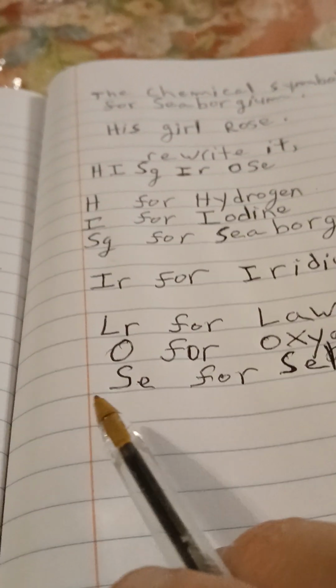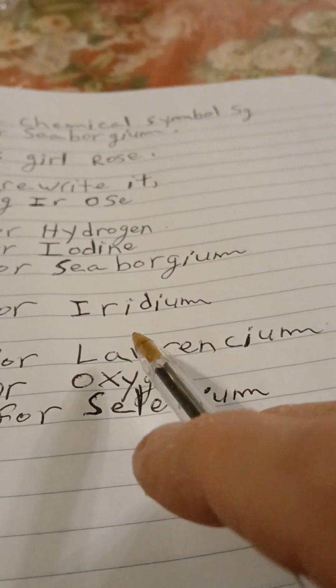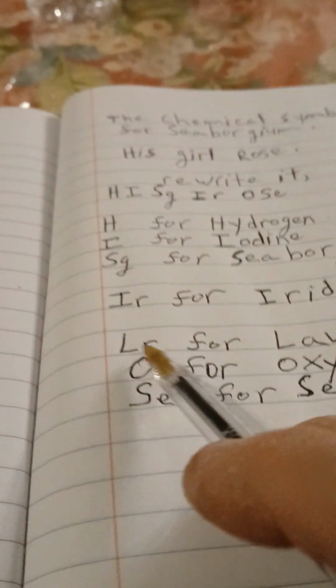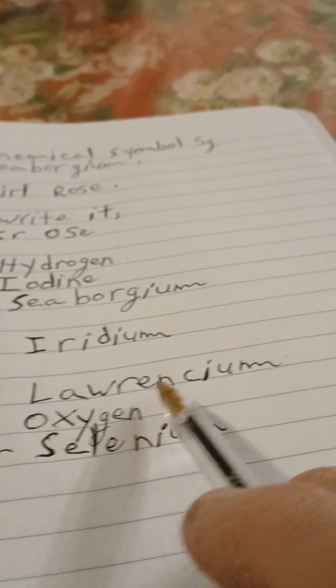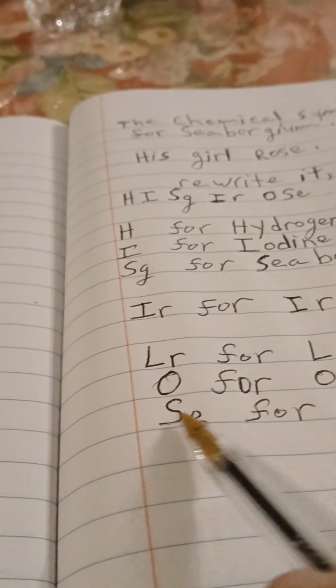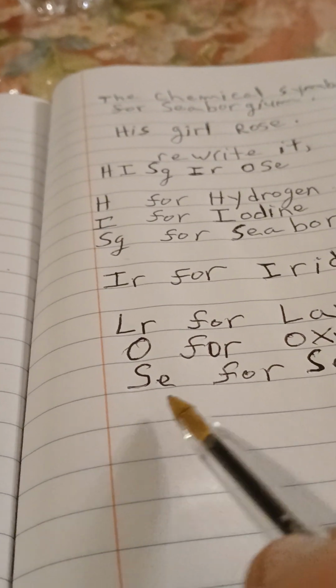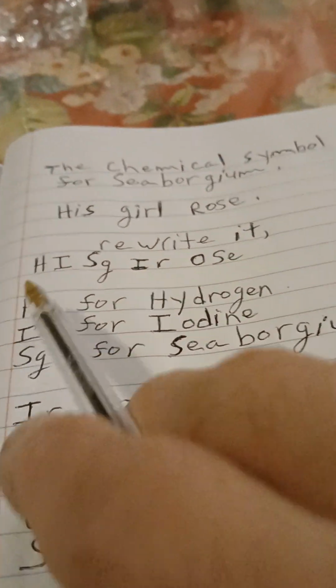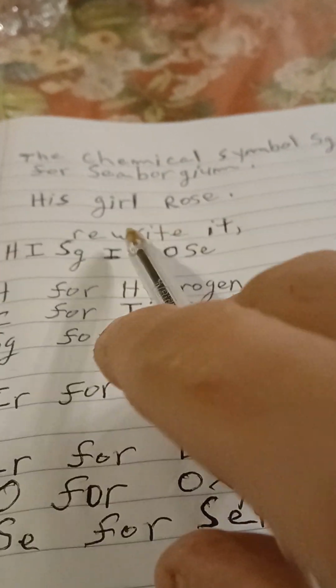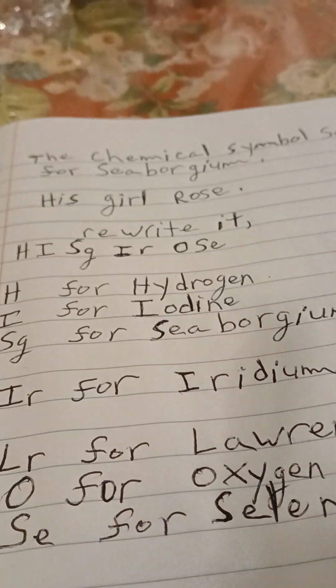Iridium. And that's spelled I-R-I-D-I-U-M. Then we got capital L and a small r, and that is for lawrencium. Lawrencium. And then we got capital O for oxygen, and then we got capital S and a small e for selenium. Selenium. Okay? And there you go. His girl Rose. That's the way to do it, right?